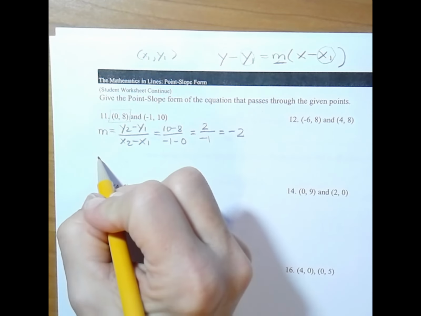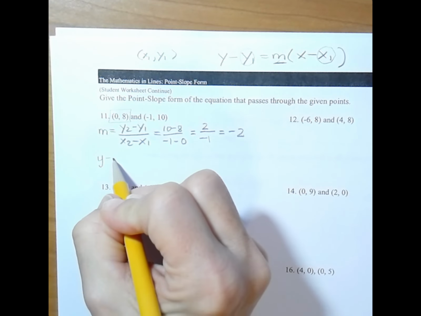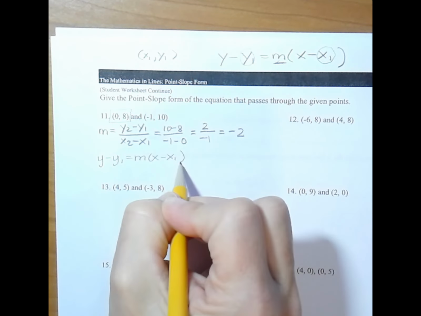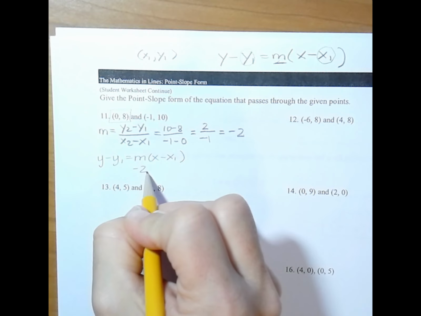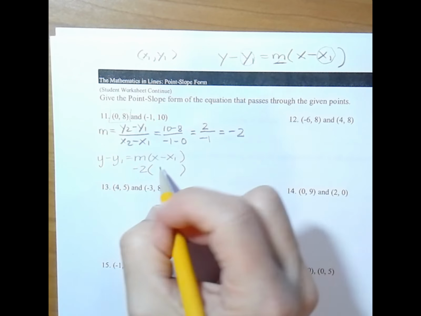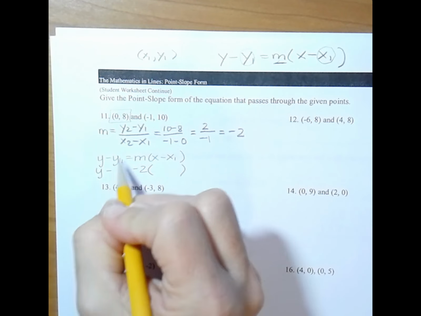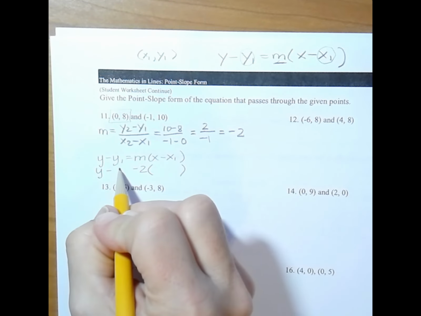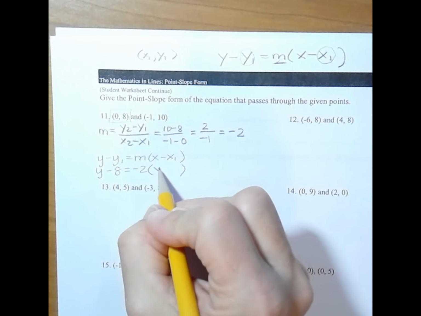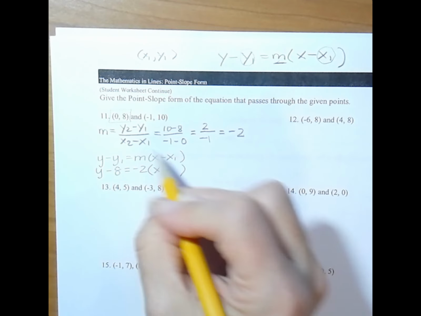So let's go back to our point slope form. We just found our slope of negative 2, and then we just need 1 point, so we can pick either point to plug in here. Y minus my y coordinate, which is 8, equals negative 2 x minus 0.